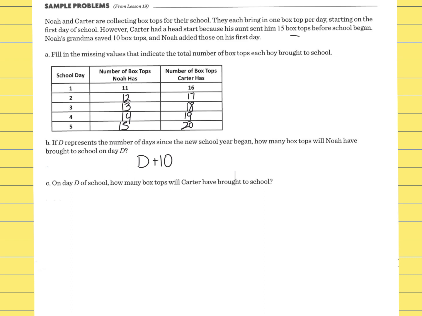All right, and then on day D of school, how many box tops will Carter have? So Carter had 15 to begin with plus 1. So if Noah is D plus 10, then Carter would be D plus 15, because we have to include those 15 that he started with in the beginning. And then each day he adds one more. If he didn't have those 15 to begin with, it would be D plus 1, because each day he's just bringing in one extra.